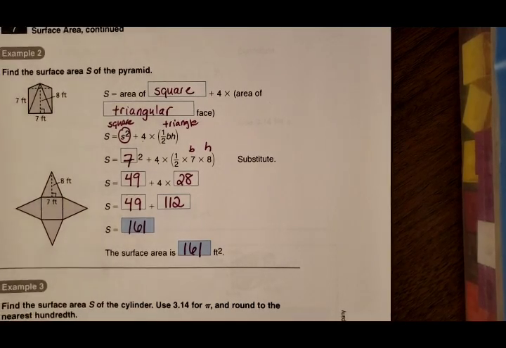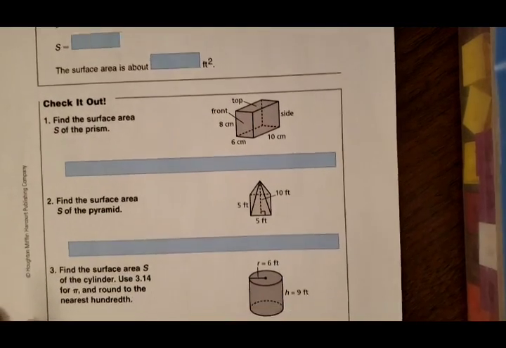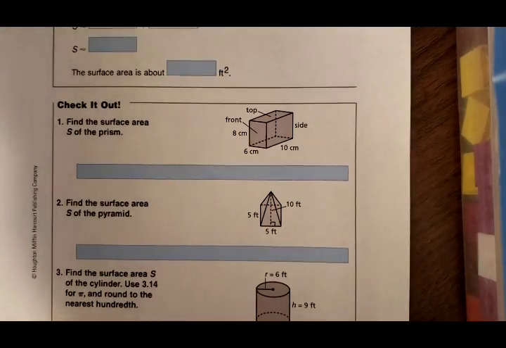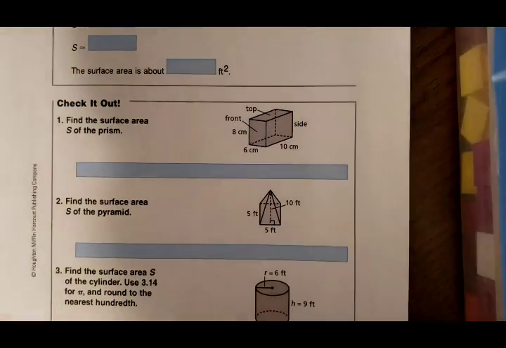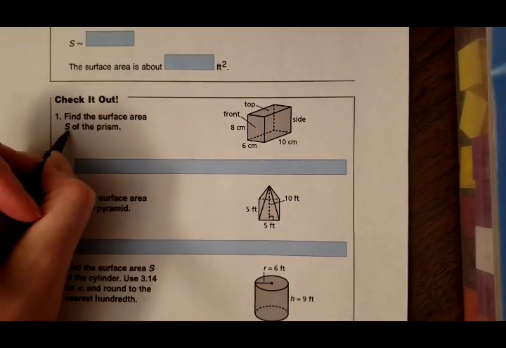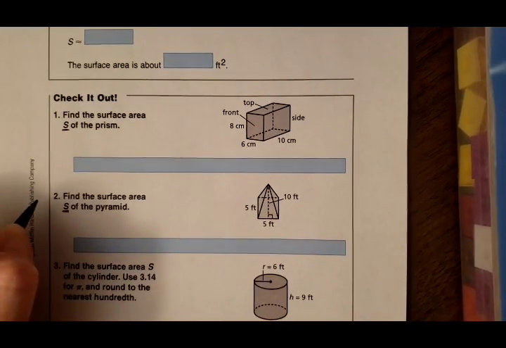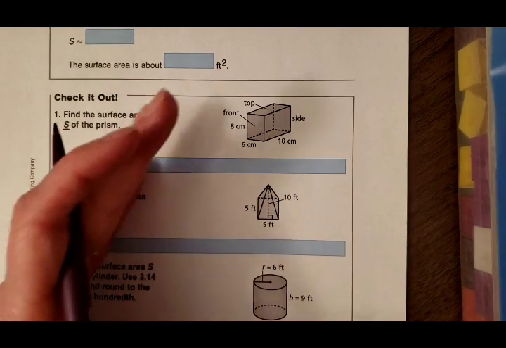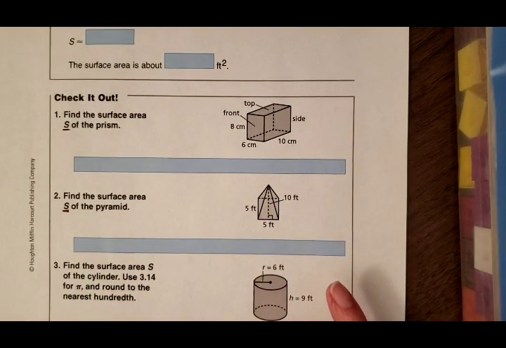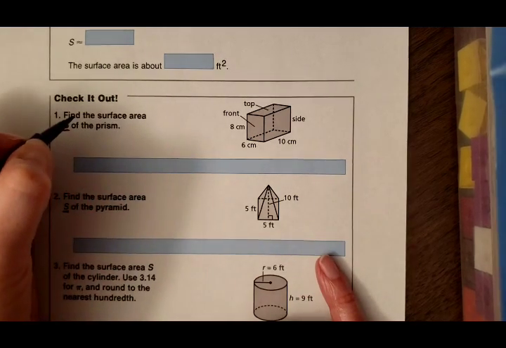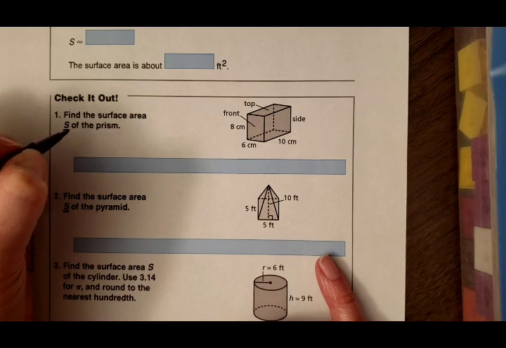Now, if you're using the note sheets, let's jump down here to the end where it says check it out. Let's look at numbers 1 and 2. We're not going to worry about number 3 yet because we haven't done that one yet. So we need to go back and find the surface area, they call it S, of the prism. So let's basically open it up. And if you want to try and draw a picture for yourself, you can.